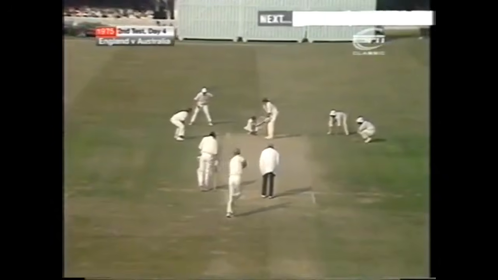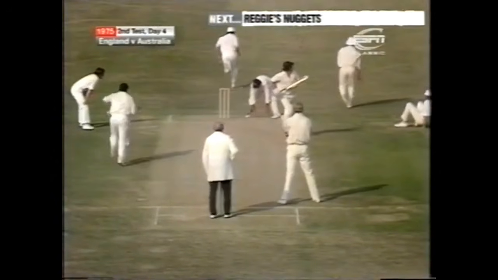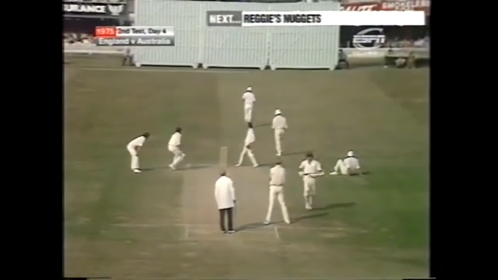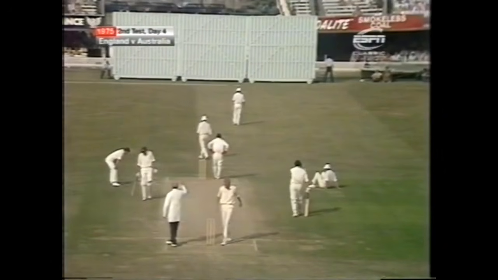That's 4 runs. And the leg sweep, very effectively too. But once again, he's outside leg stump. And that hurrying away down to the ropes for 4 more. And Ian Chappell dealing largely in boundaries now. 17, including 4 fours.